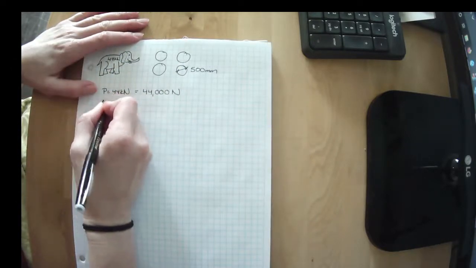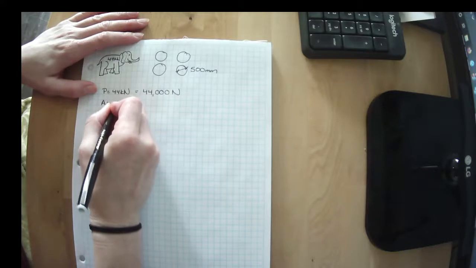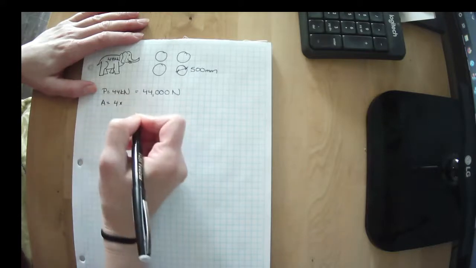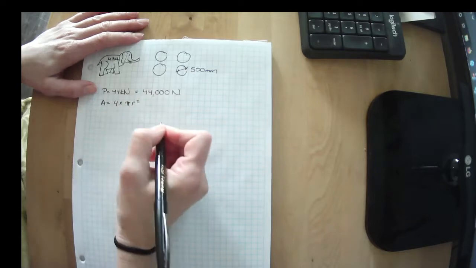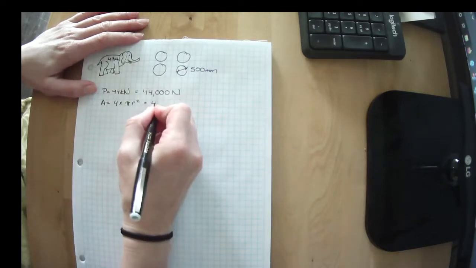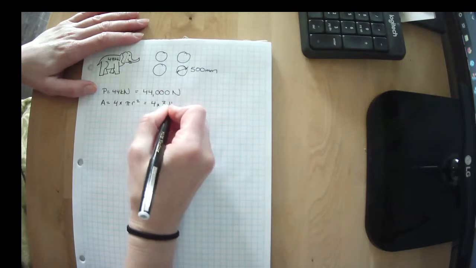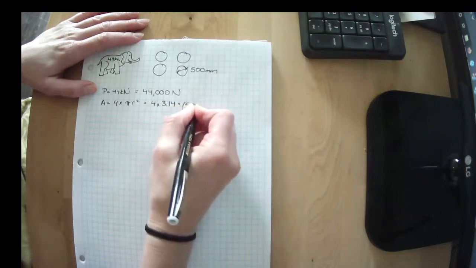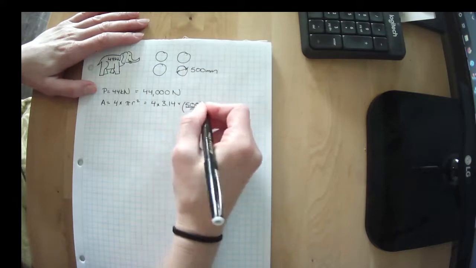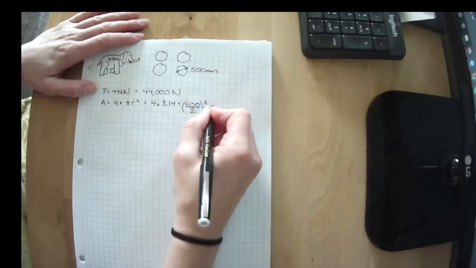Our area is 4 feet times pi r squared. Or 4 times, I'm going to cheat and just do 3.14 times 500 divided by 2 to get our radius squared.